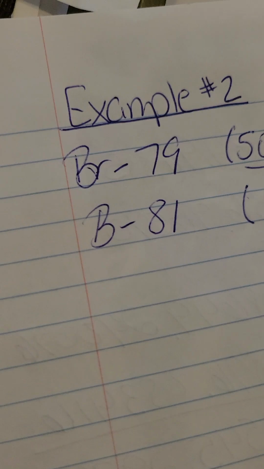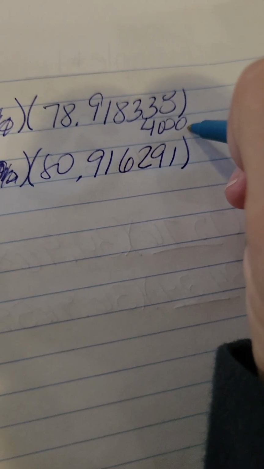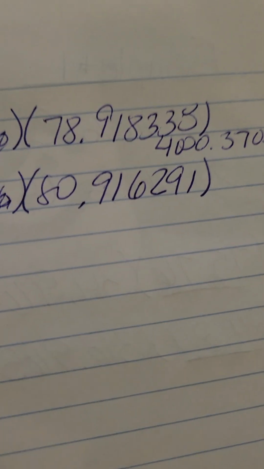Okay. All right, so we're going to multiply these two. And we get 4,000.3705532.